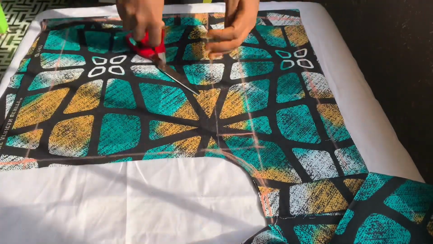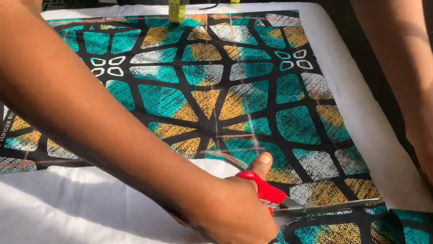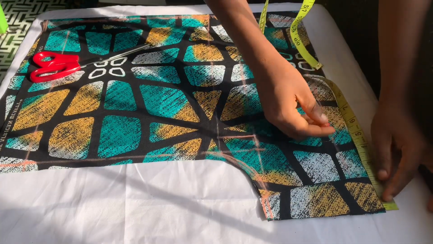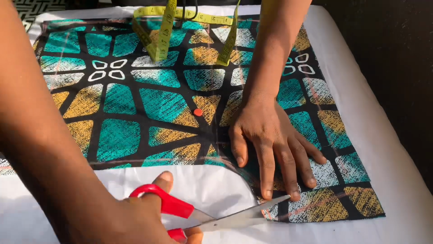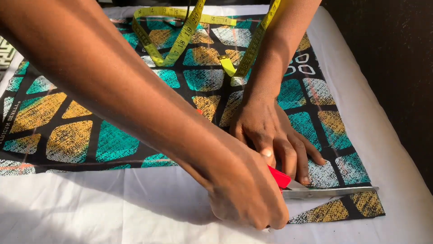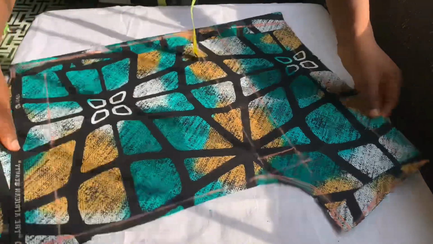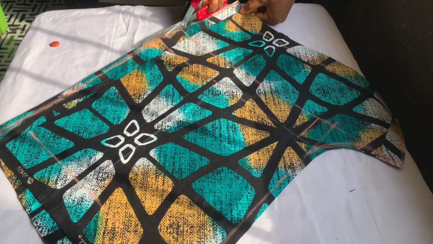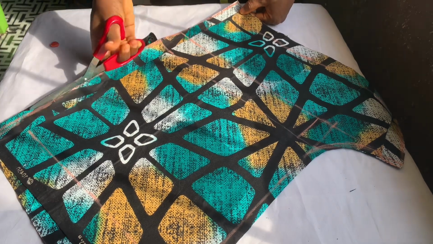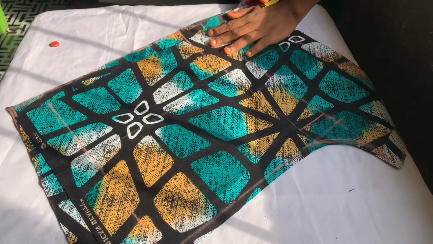So at this point, I'm going to come out by ½ inch and connect the lines. At this point, I'm going to come out by ½ inch and connect it to the crotch. It's not meant to go all the way straight down, so I just created the shape at that point. So now I have my front piece and my back piece ready. So I'm just going ahead to cut out the sides. So that's all for the cutting.